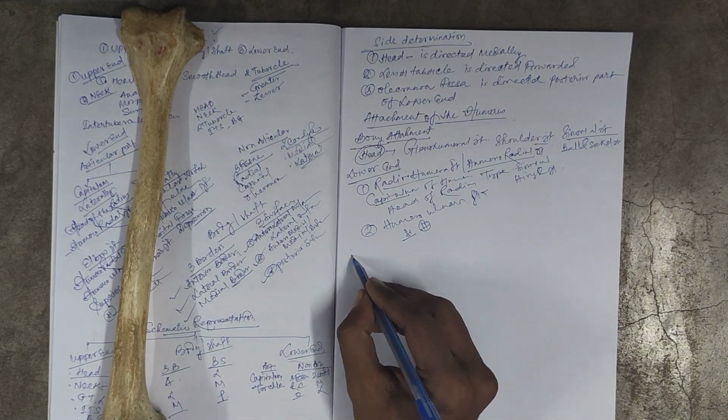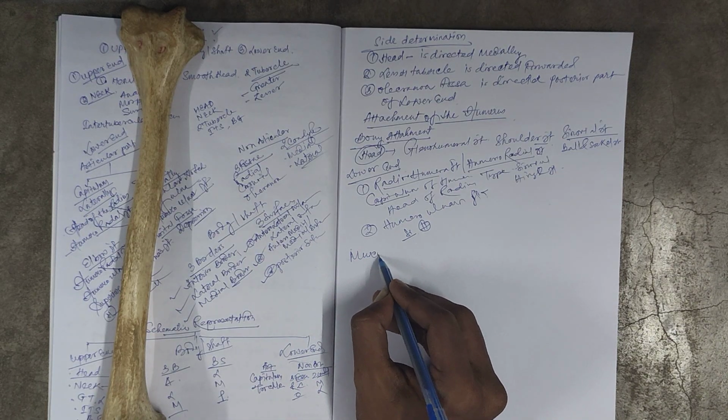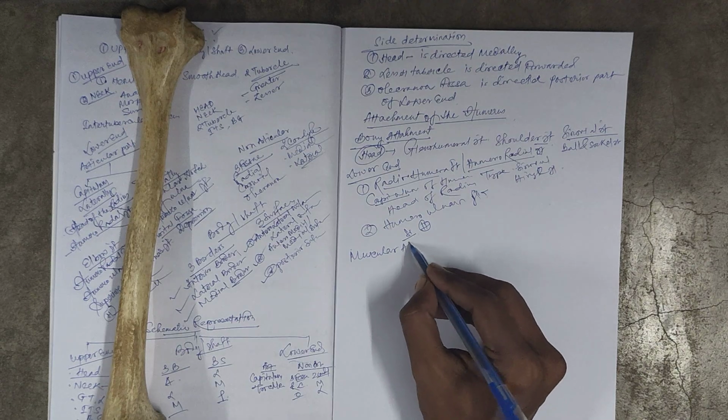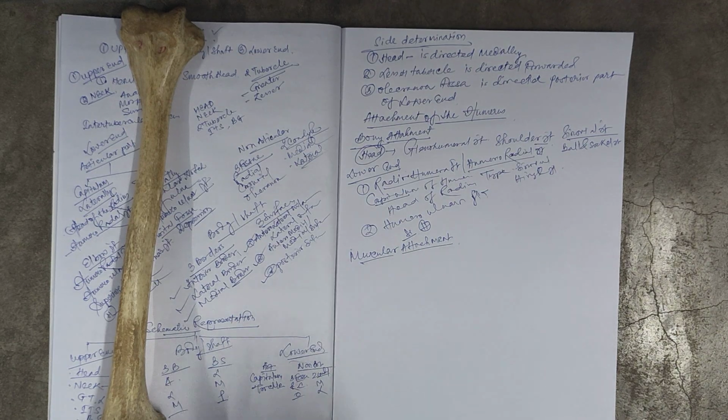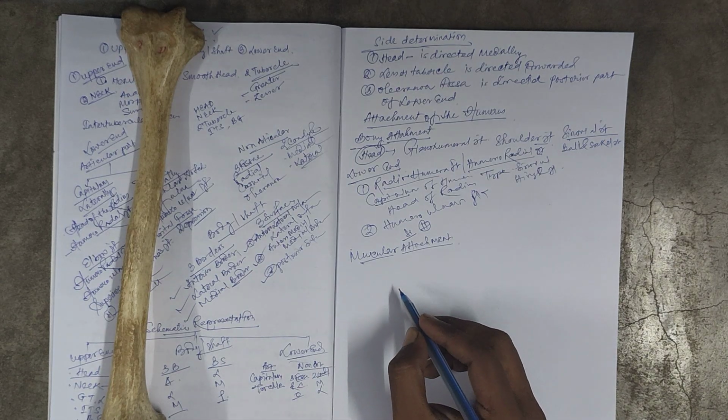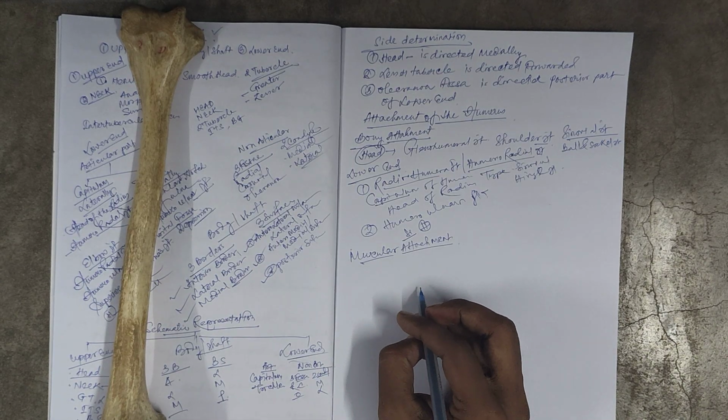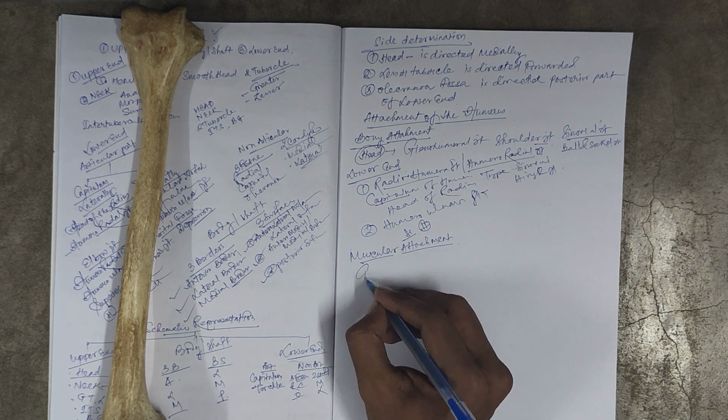Now we will come to the muscular attachment. In the muscular attachment, first of all, we will start with the greater and lesser tubercle.